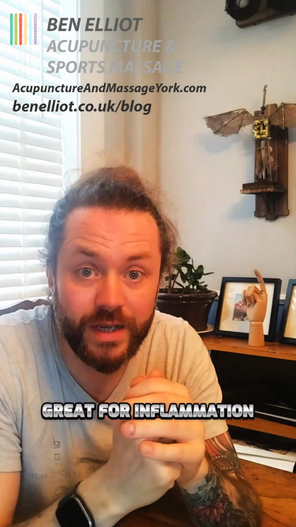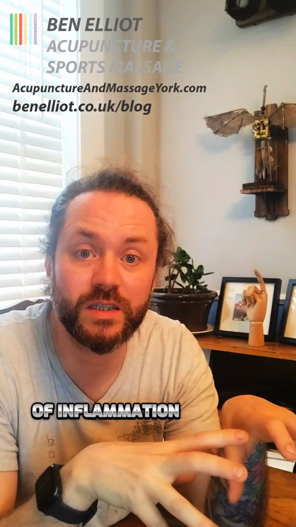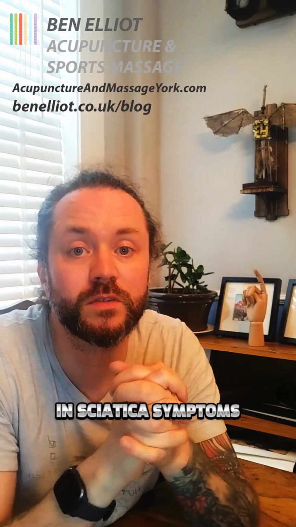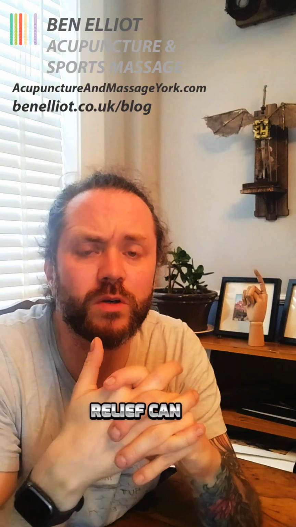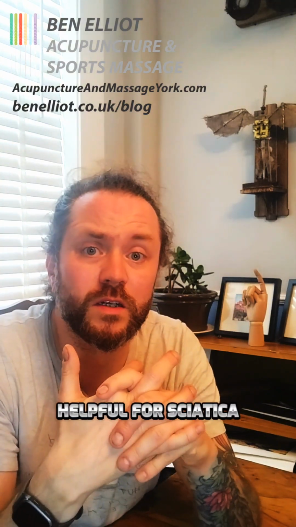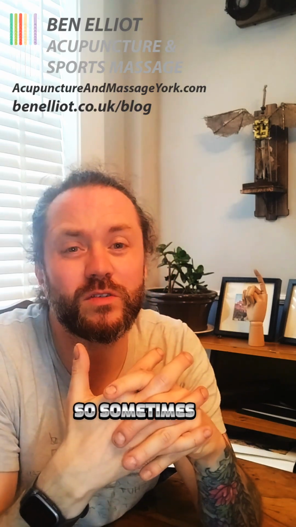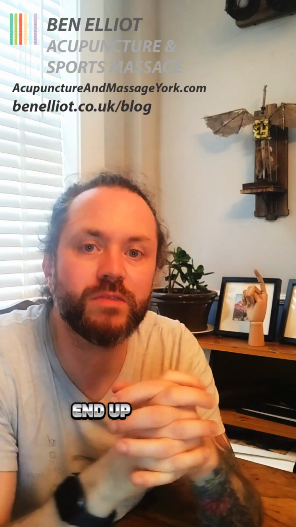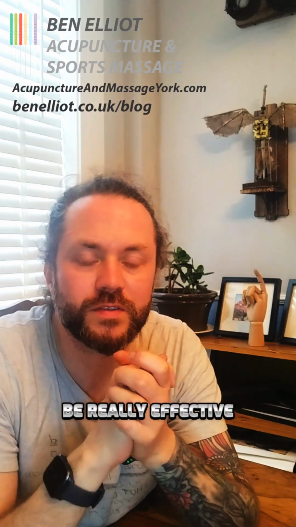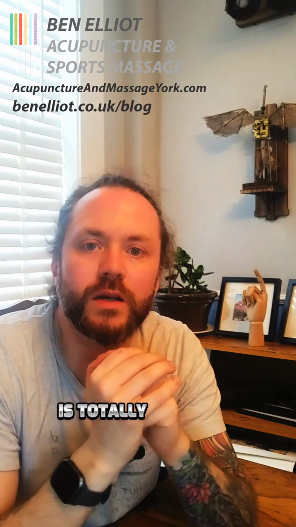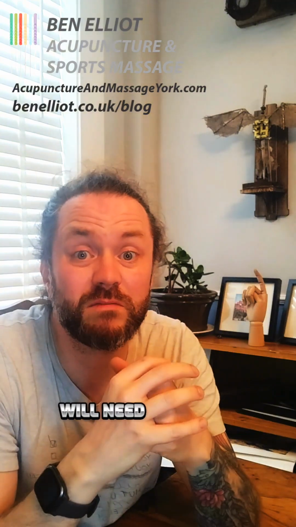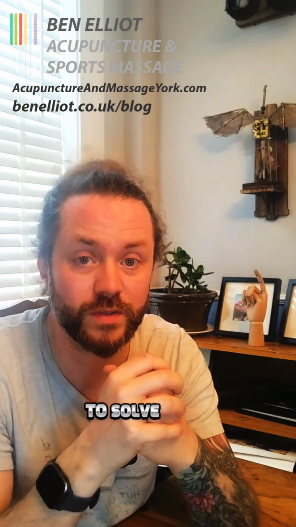Acupuncture is also great for inflammation, and there's also quite a lot of inflammation involved in sciatica symptoms. And general pain relief can be quite helpful as well. I also do massage, and that can be quite helpful for sciatica as well, though there is more compression involved and more movement, so sometimes I do tend to try and avoid it because it does end up irritating the situation. So they're the things that I do. They can be really effective for sciatica. Obviously, each case is totally different, and each person will need different methods and different techniques to solve their sciatica.